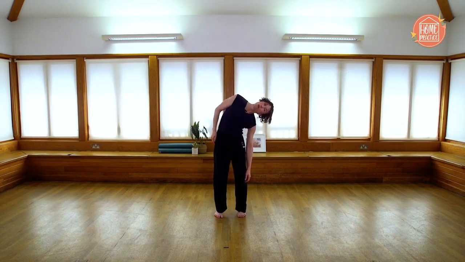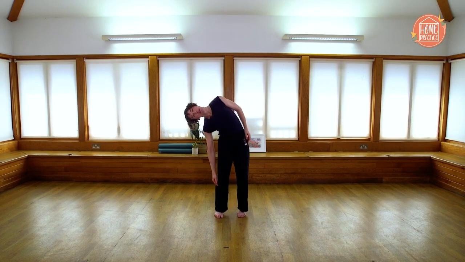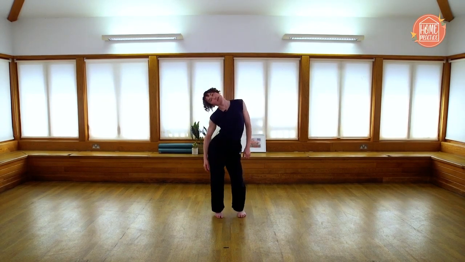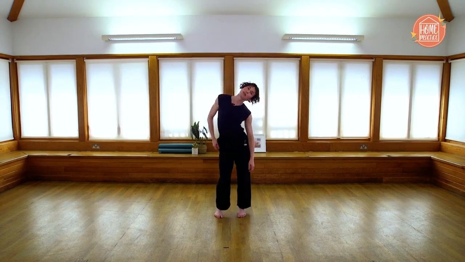If I was to move my spine on the vertical plane, I would tilt or side flexion with my spine. So let's just take a few tilts. You can also tilt the pelvis up. It doesn't always have to be just the upper spine. Tilting down.